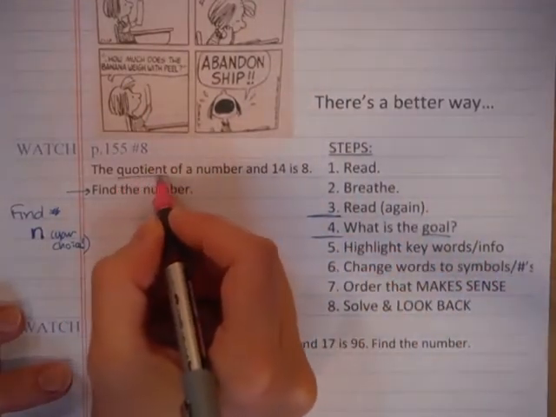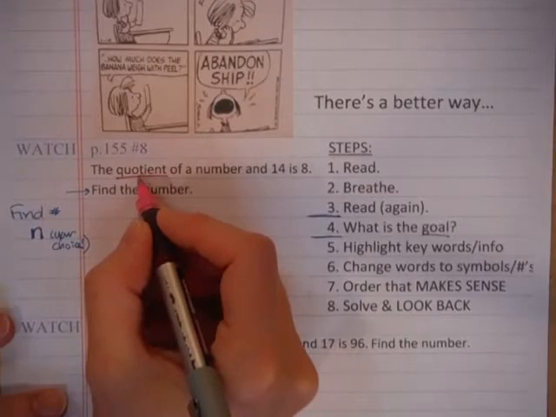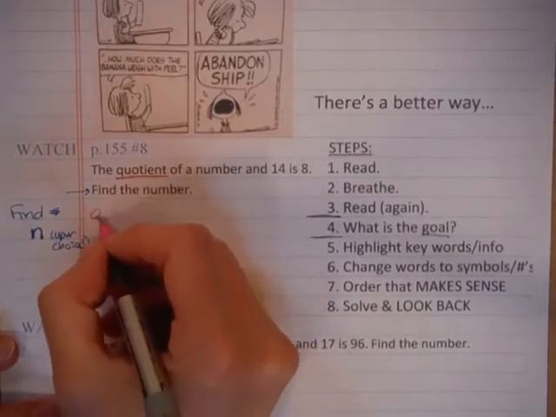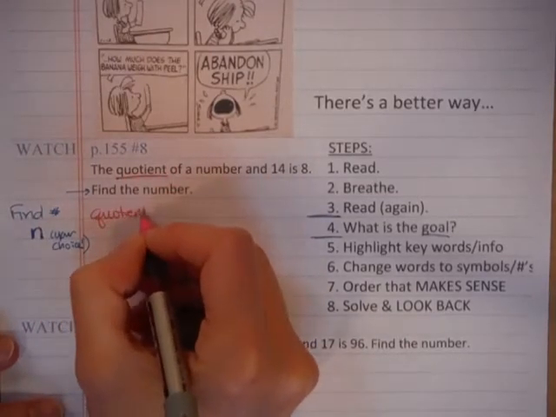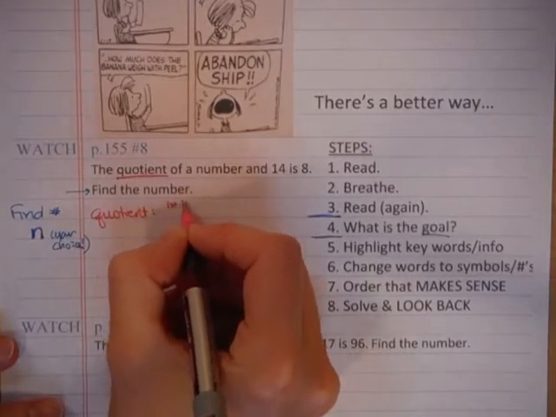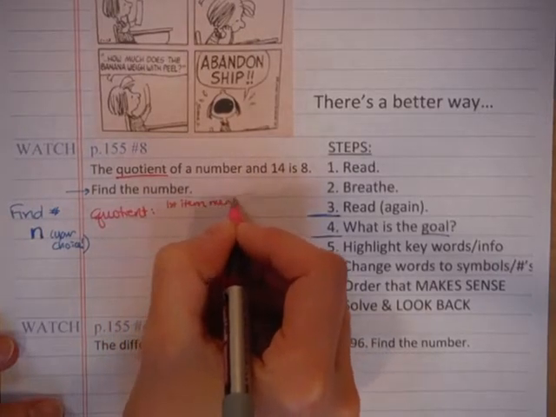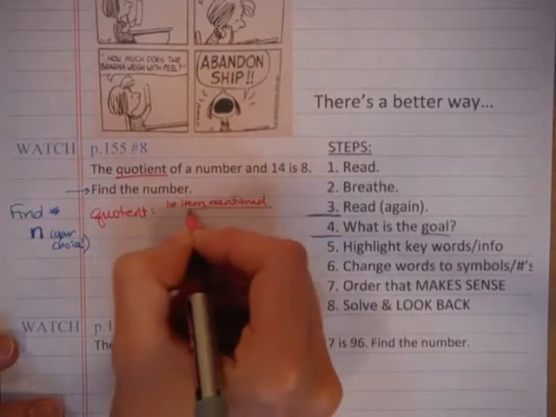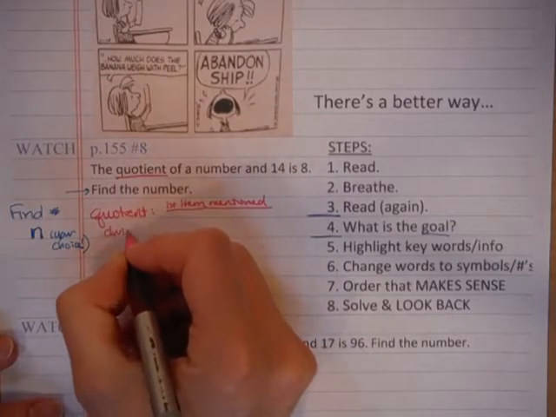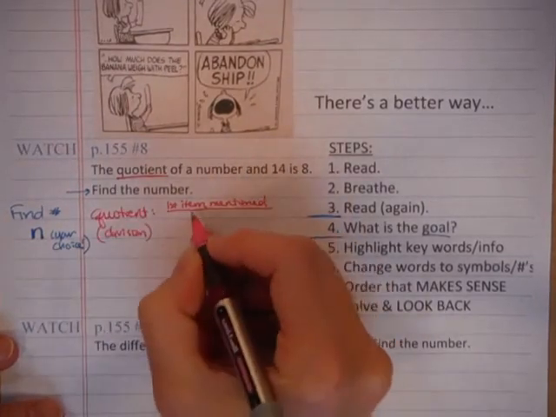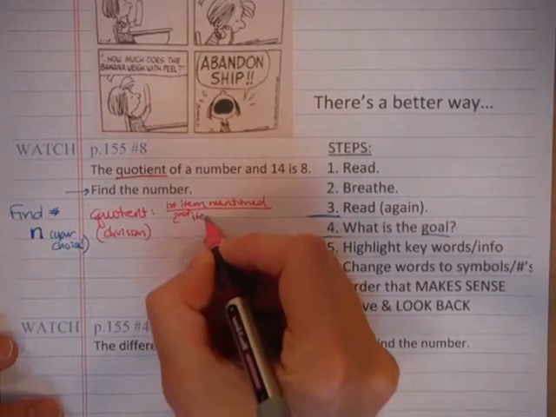So quotient, that's an important word. That means division, and it also means that the first thing that is mentioned, so it's going to be the first item mentioned over or divided by. So quotient means division. The second item mentioned.